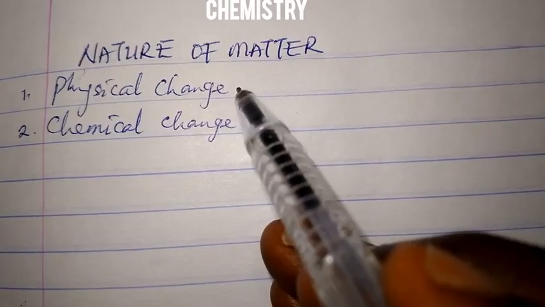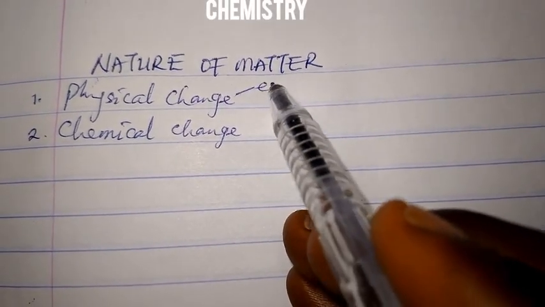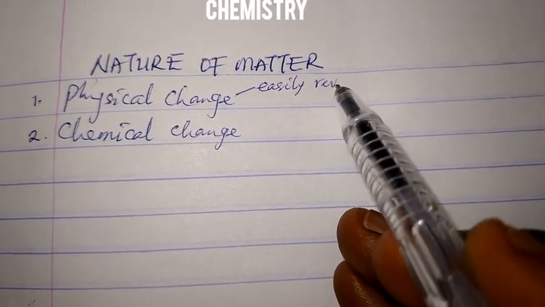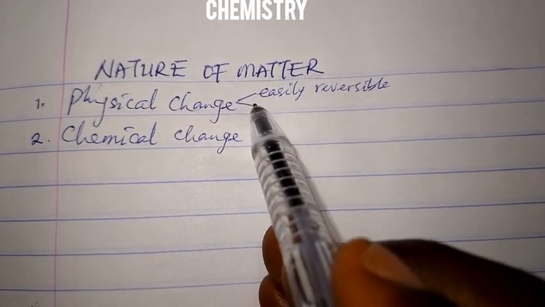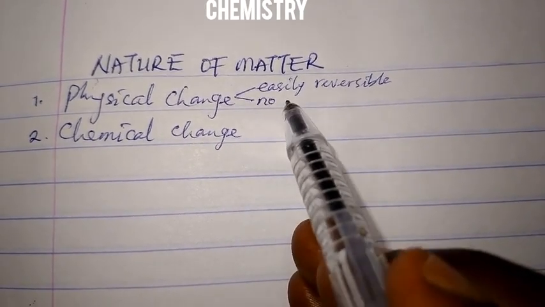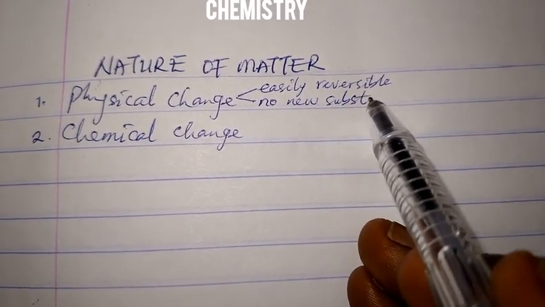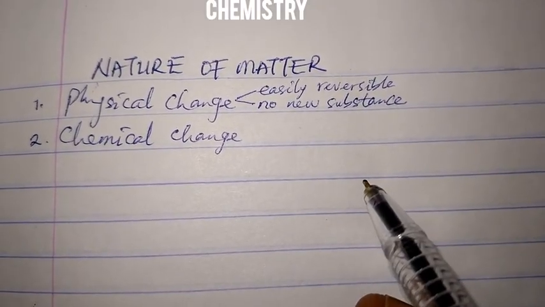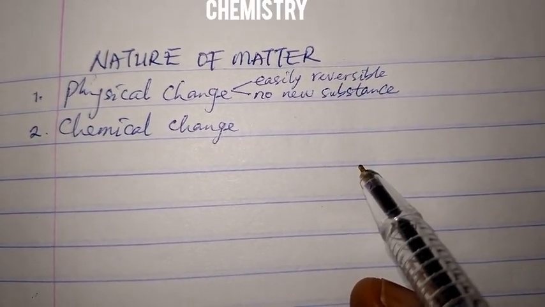Physical change in matter is easily reversible. Don't forget that, please. A physical change is easily reversible, and it does not form any new substance. No new substance is formed, which means the content or chemical composition of whatever substance is undergoing that change remains the same. Okay, it does not change.